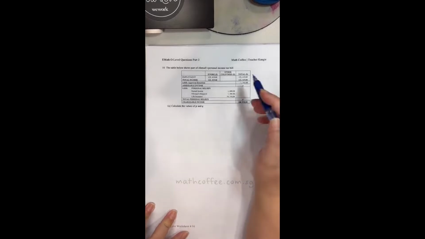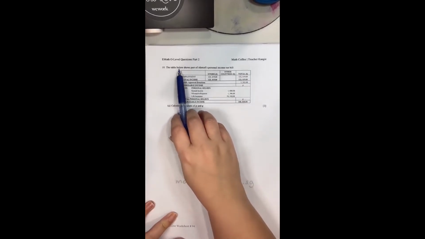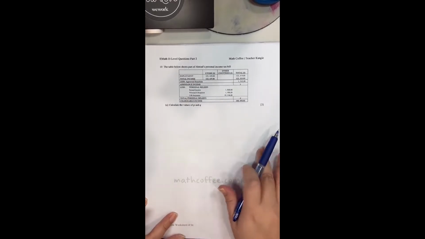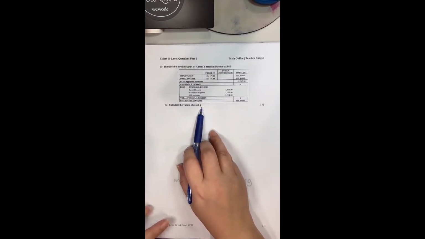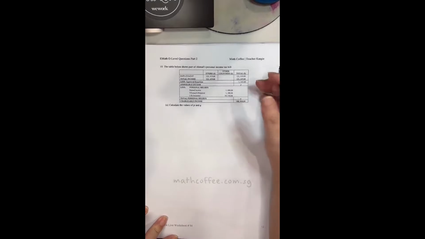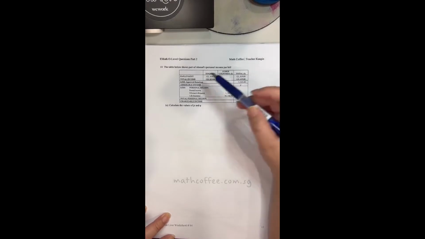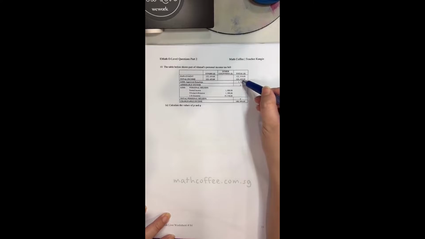Okay, so let's move on. Question number 10. The table below shows part of Ahmad's personal income tax bill. Calculate the value of P and Q. This is actually not that tough. Why? Because from here, let's see. Her total income is this 123,419. This is annual. Approved donation, so he donated this amount. Assessable income, so they will take the income minus the donation.